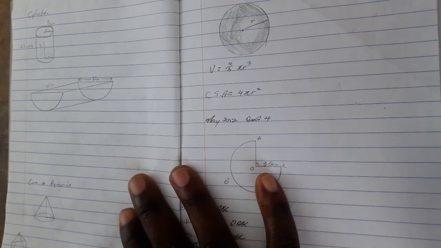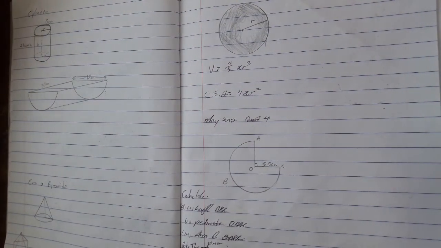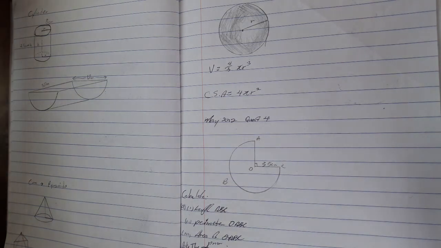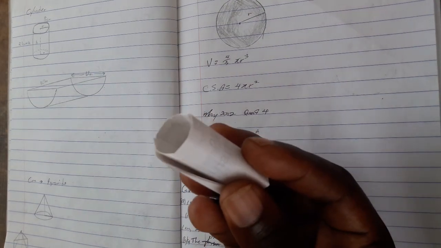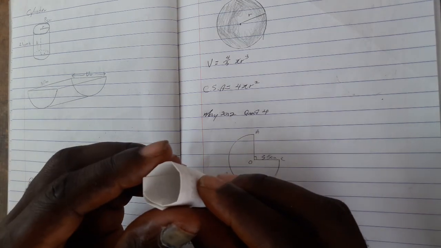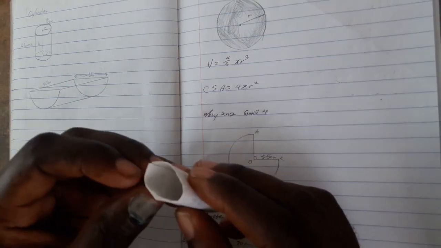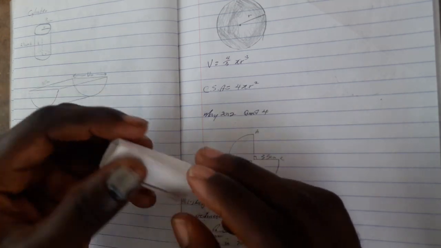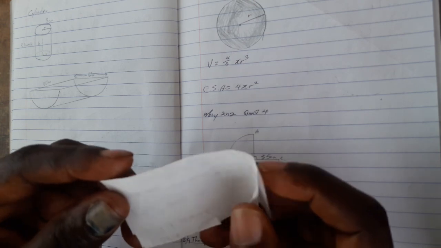So we go on to the cylinder. Let me give you an example of what a cylinder is. So this is a cylinder, or supposed to be a cylinder. I want to show you that a cylinder is actually two circles, one at the top and one at the bottom, and a rectangle.